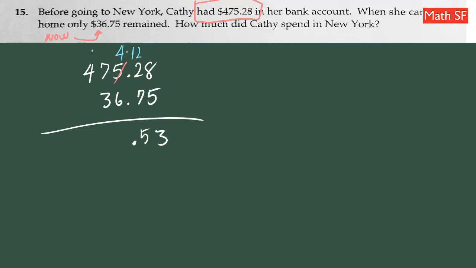Decimal point there. 4 minus 6, I cannot do that either, so I'm going to say, okay, you give me 1, so the 6 becomes 5, and this 4 is now going to be 14. So you do 14 minus 6 is 8, 6 minus 3 is 3, and 4 minus nothing is just 4.